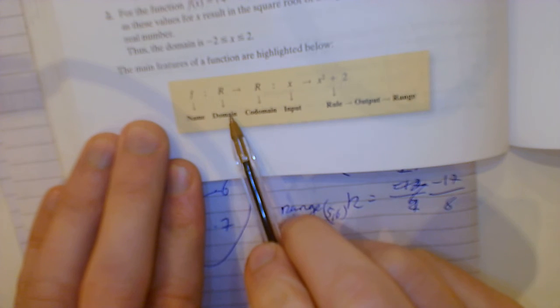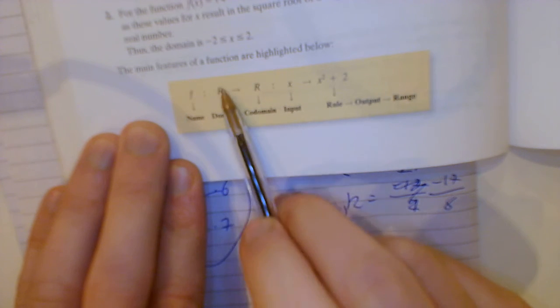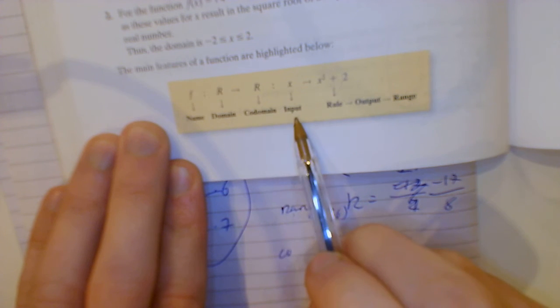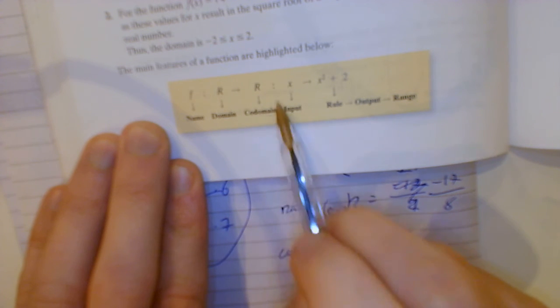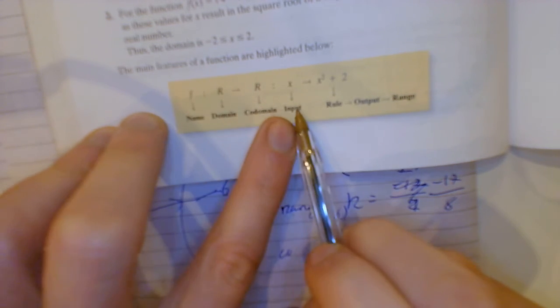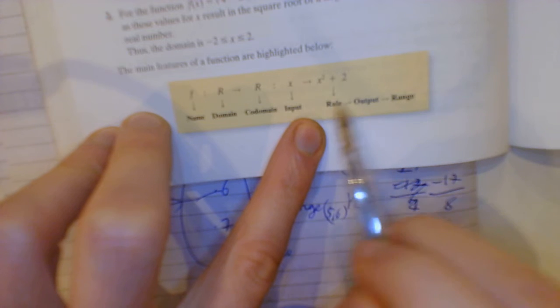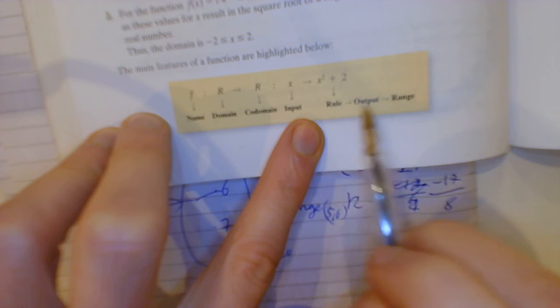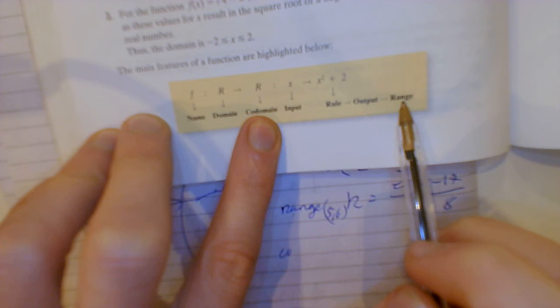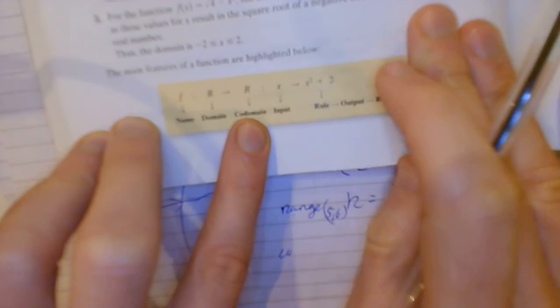Now, this is a tricky way of putting it. This is the domain, that's your inputs. Here is the codomain, that's all possible outcomes. So that's your domain, that's your codomain. Now this is the input, very similar, basically the same thing. This is what's actually going to come out. Your list of outputs is the range. The list of possible outputs is the codomain.